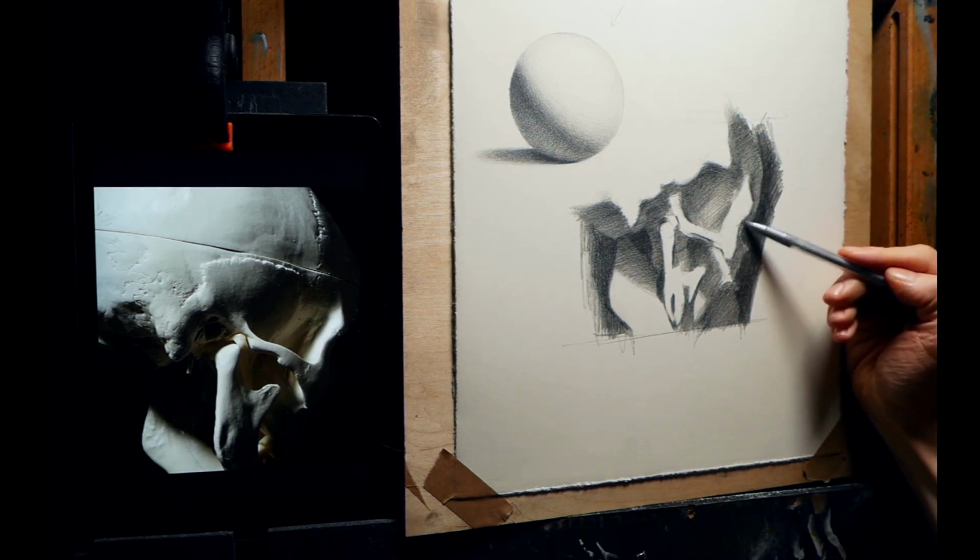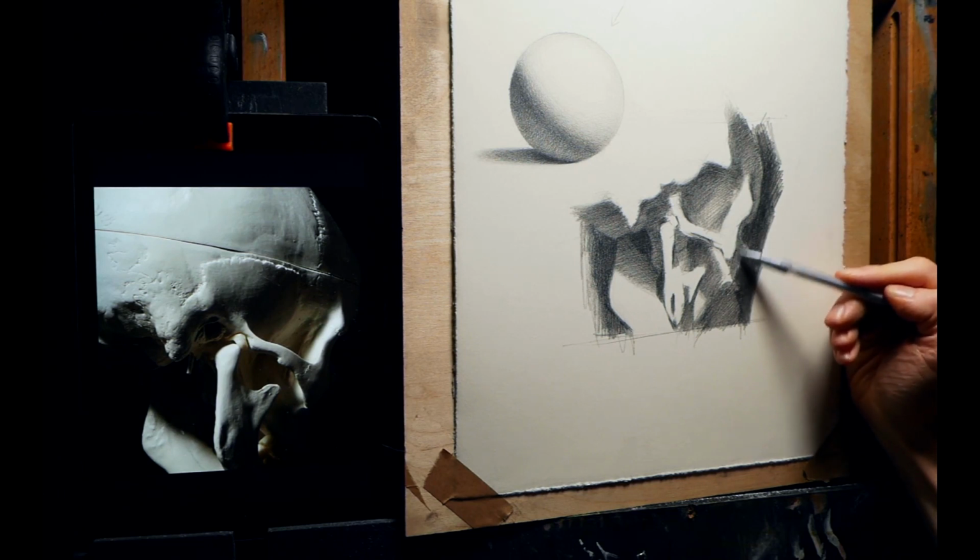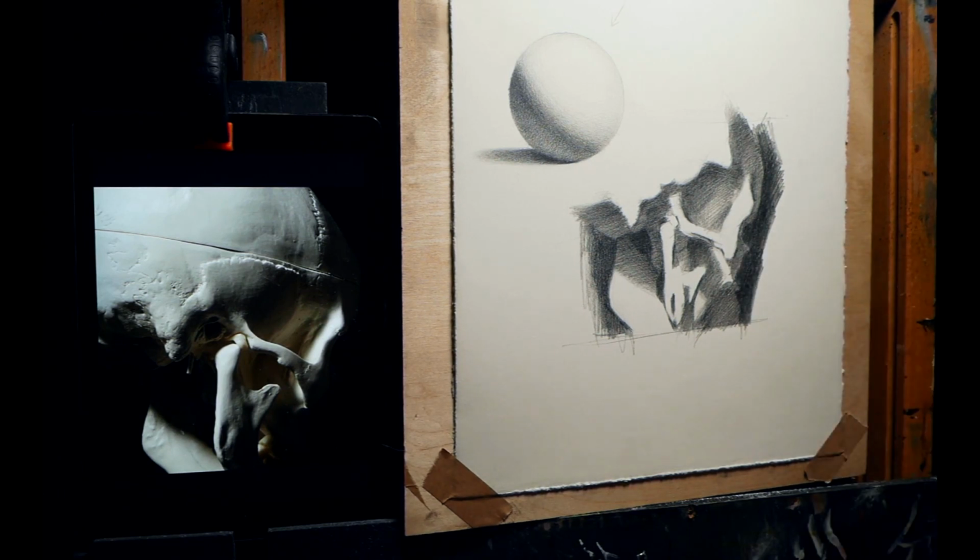But yeah, as a first pass over the shadows, that's pretty good, as a stage to be at before working on the lights. So I'll just give you guys a couple of minutes to work and catch up.